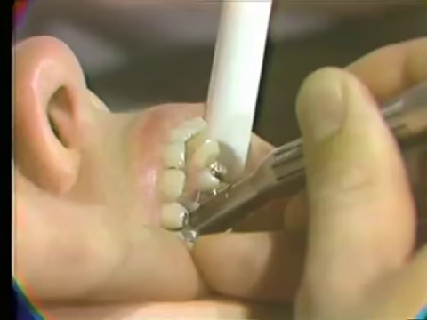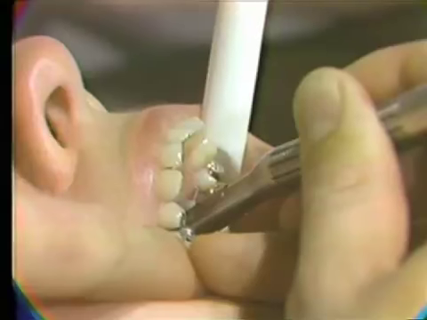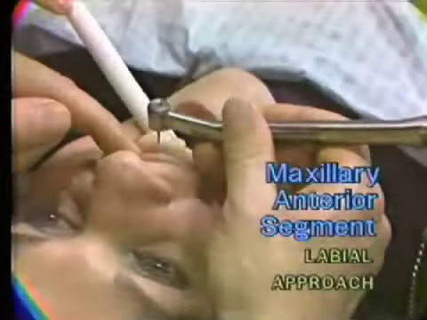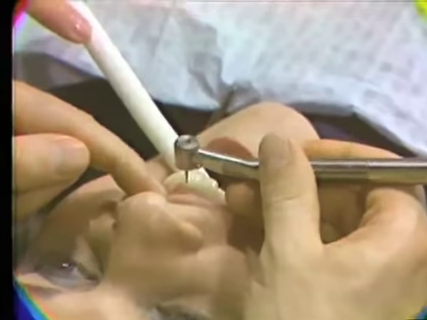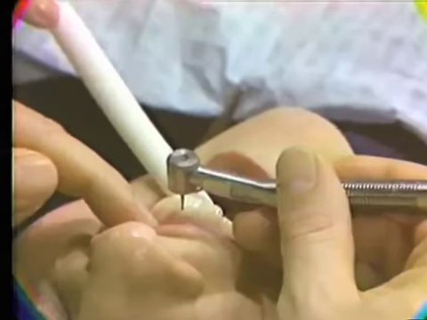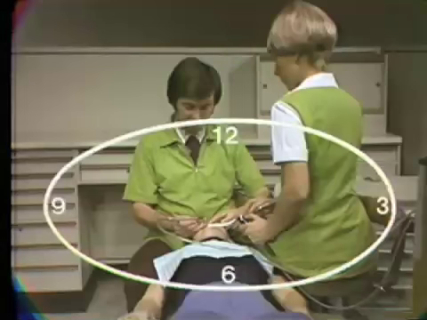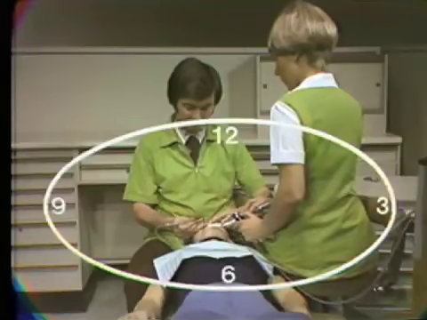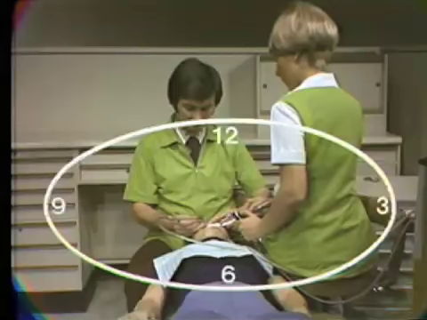Regardless of which approach is required, the maxillary left posterior segment can be treated successfully using the guidelines just presented. The labial approach to the maxillary anterior segment is the most convenient of all the approaches to the oral cavity. Excellent access is available to the operator and direct vision can be used. With the patient supine, the operator can work very comfortably from the 11 or 12 o'clock positions. The patient's head is turned slightly toward the operator as needed to improve access.